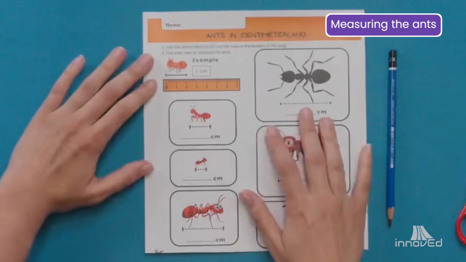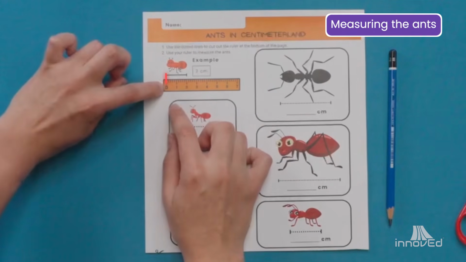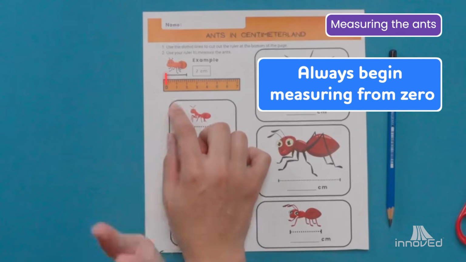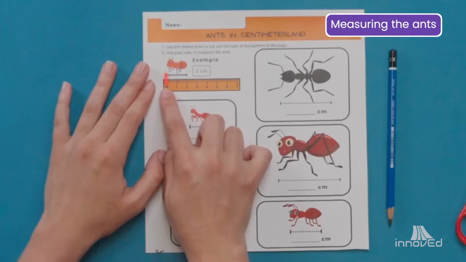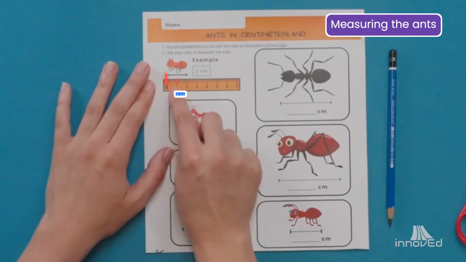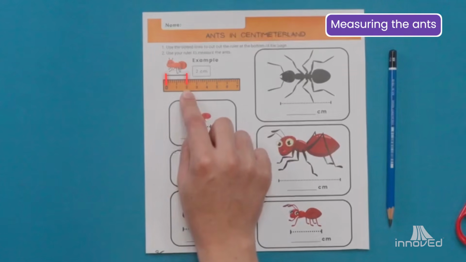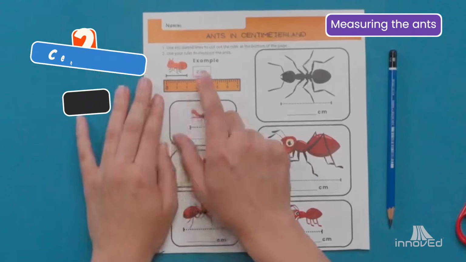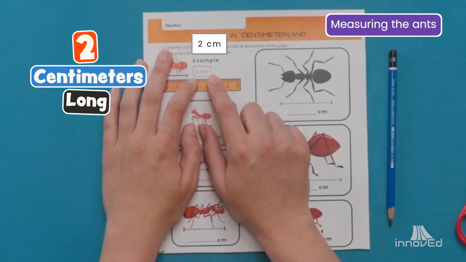So let's take a look at the ruler underneath the scale bar. We can see that it starts at 0 because when you measure, you always start at the number 0. And let's see how long this ant is. We have 1 centimeter, 2 centimeters, and that's where the scale bar ends. So this ant is 2 centimeters long. And we can see that right here.